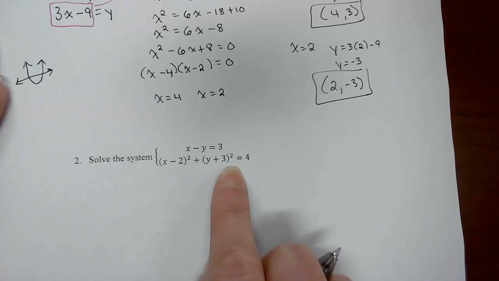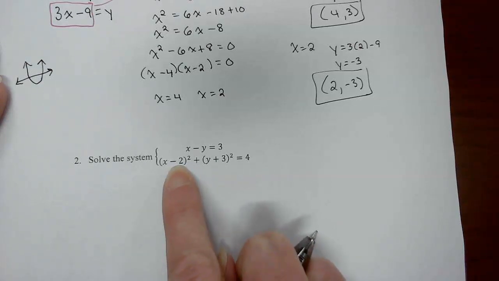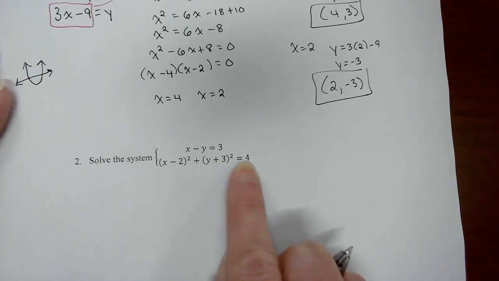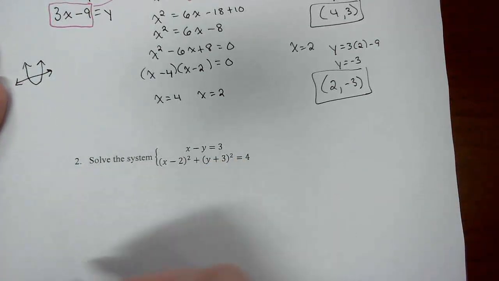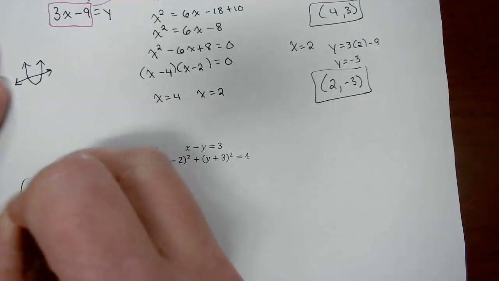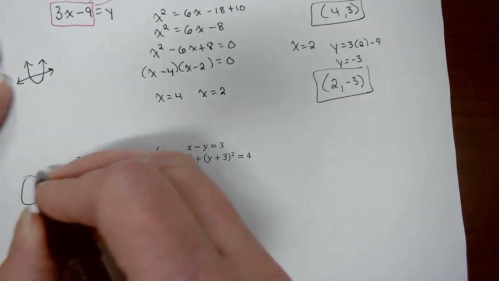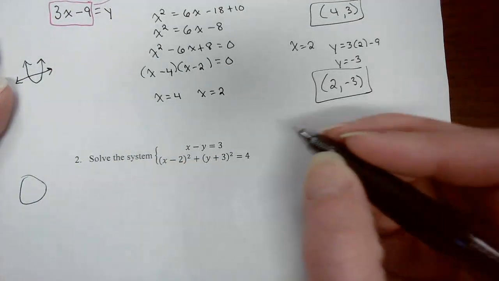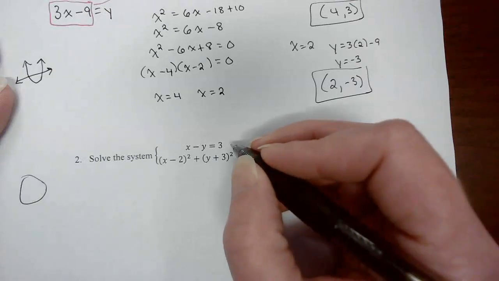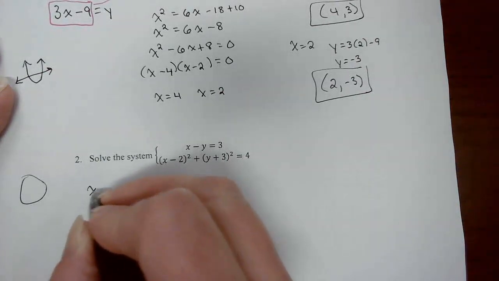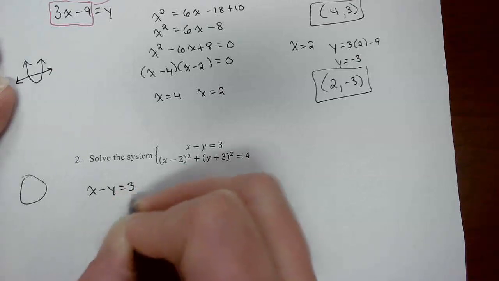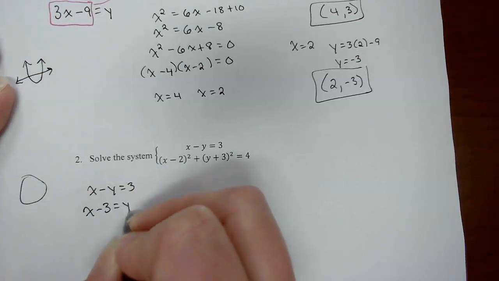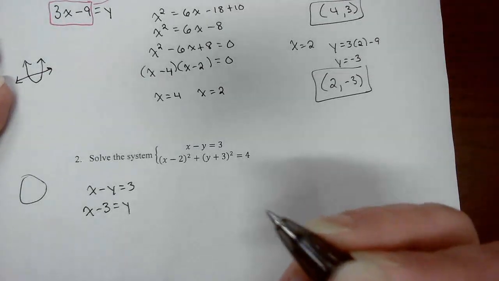Oh, wow, that's a circle, isn't it? So x minus, the center would be 2, negative 3 with a radius of 2. So I have a circle and a line. With a circle and a line, you could either have it not hit at all, it could hit at 1 point, it could hit at 2. So we have a lot of options. I'm going to solve this one. I like to solve for y. Okay, so we'll solve for y. Add the y over, subtract the 3. And now I have an expression for y.